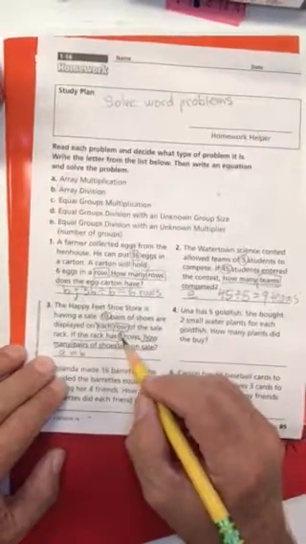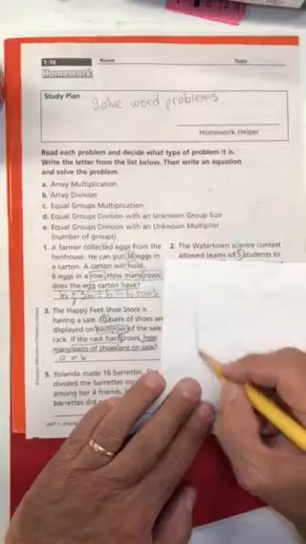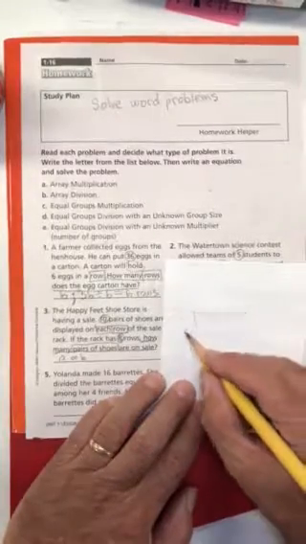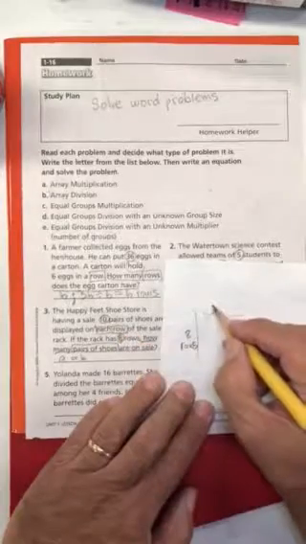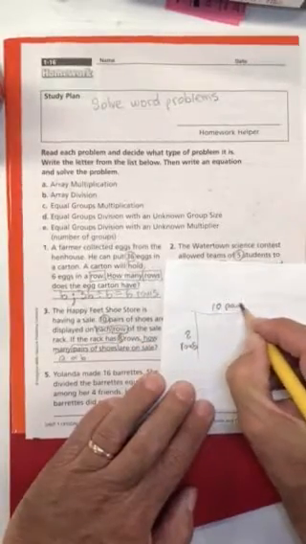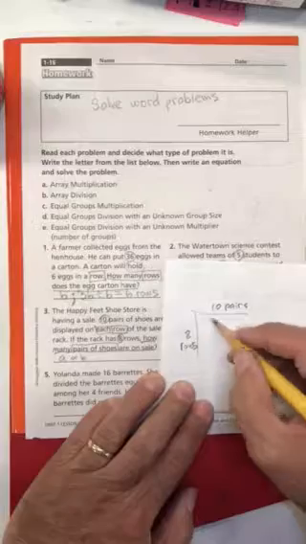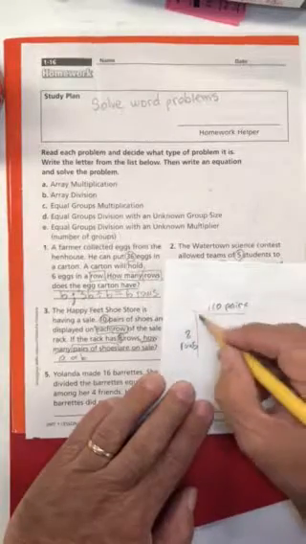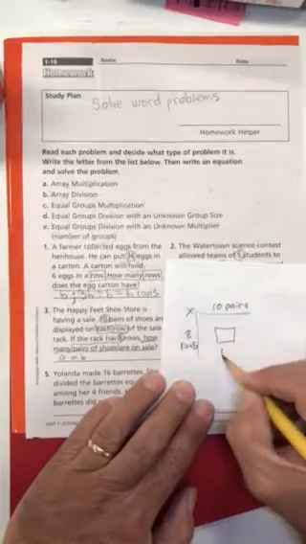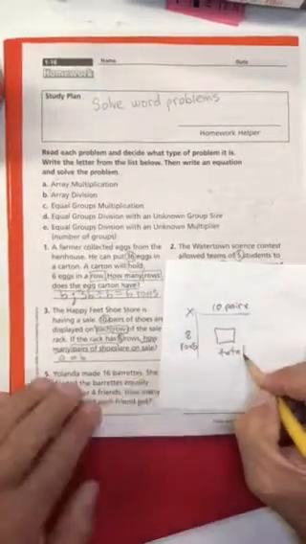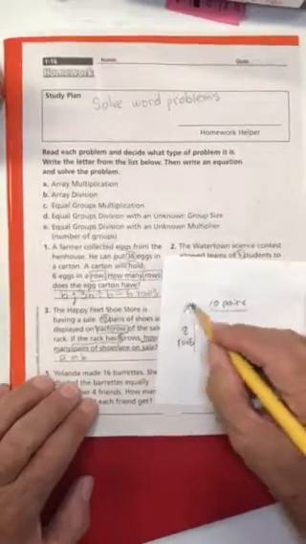So we know that there's 8 rows. Let me draw it out. So we know that there's 8 rows, and we know that there's 10 pairs in each row. So if we have the 2 outside numbers, then we just multiply, and that gives us the total in the middle. That means we're going to, what?